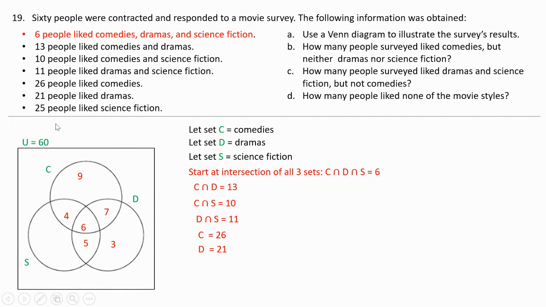Okay. Then finally, 25 people like science fiction, so it's equal to 25. So all this set here is 25. We got 4 plus 6 plus 5 is 15. 25 minus 15 will give us 10. So that's my missing part.